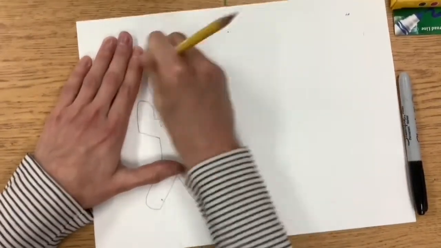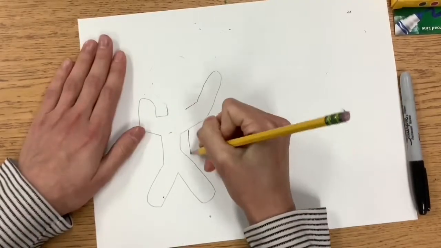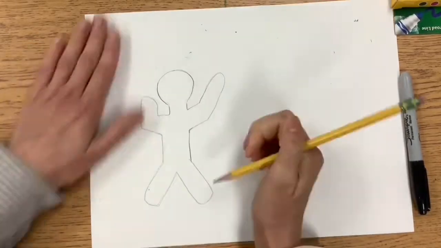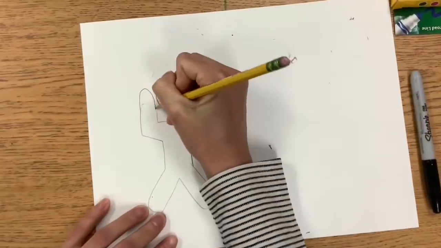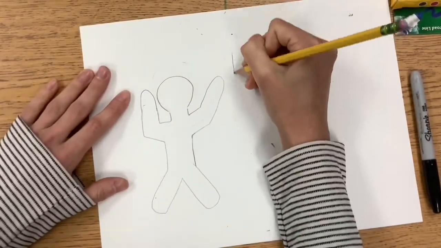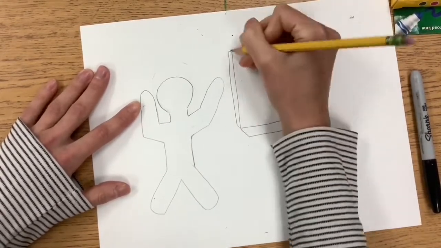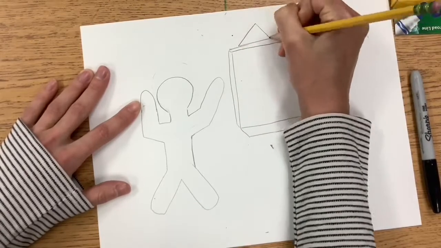Now, mine looks a little bit goofy, so I'm going to make some edits and changes. For instance, his middle was a little skinny, so I made that fatter. I didn't like the way his head looked, so I changed that too. Then you are going to add some extra details to your artwork.